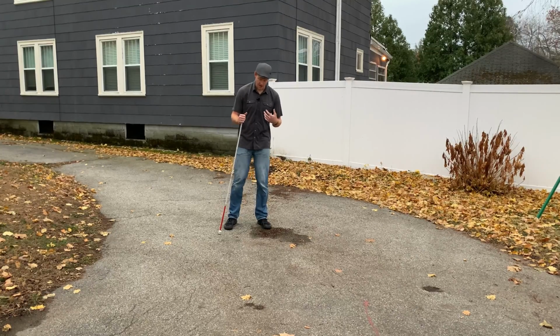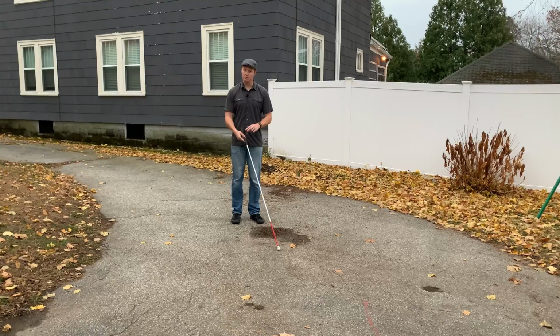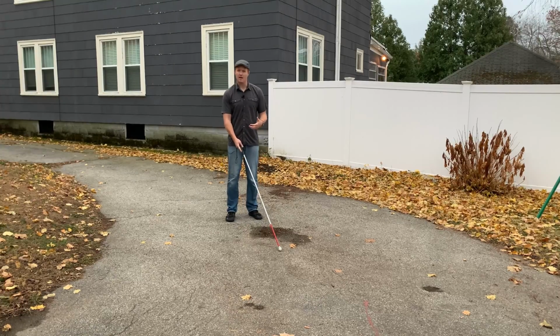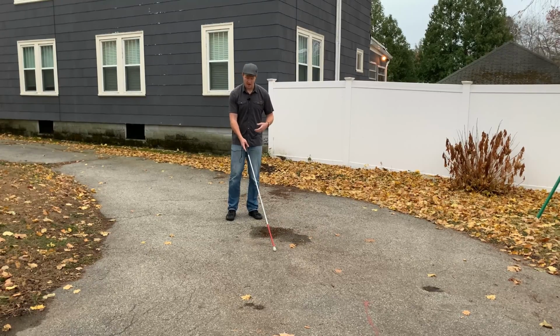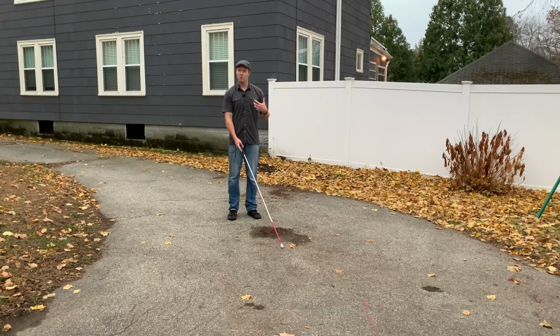I'm going to demonstrate by first starting out in 2-point touch. I have my cane out in front of me, and I'm holding an index finger grip. If you need a review of 2-point touch, please speak with your orientation and mobility specialist, or you can check out my other video. When you're using 2-point touch and feel like you're approaching something you want to explore more, say you're coming up to a corner and you want to find that curb cut where the texture changes, that's when you can initiate touch and slide.